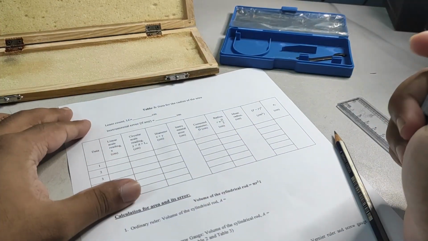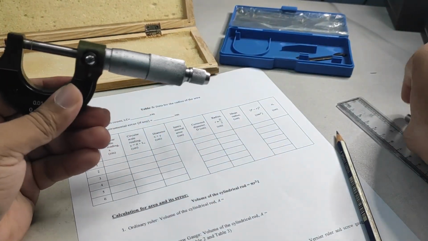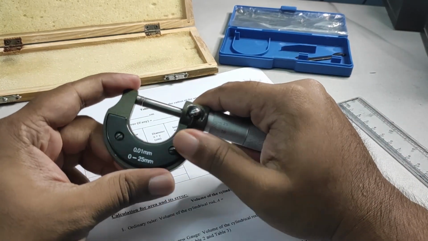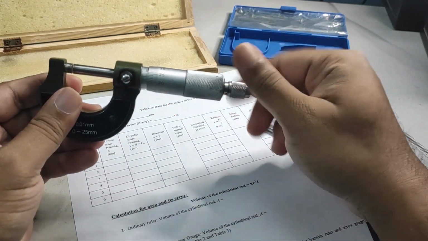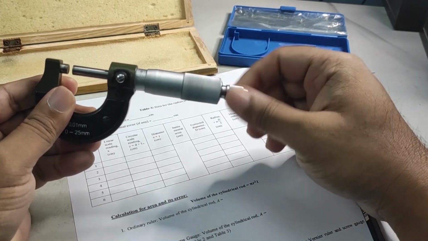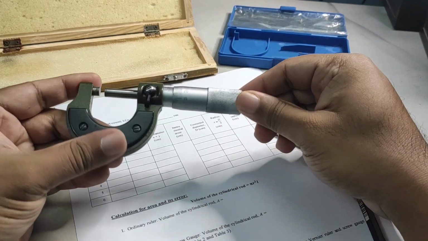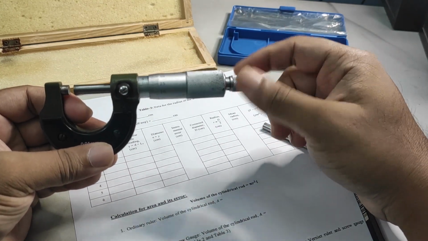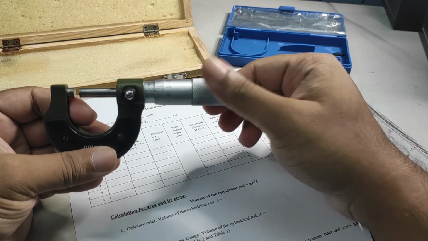For the last part of the experiment, we will measure the diameter or the radius of the cylindrical rod using a screw gauge. We are using a screw gauge to get a higher accuracy than the scale or the meter rule. So what are the parts of the screw gauge and how do we measure them? First, this part is called the ratchet, which we use to move the circular scale.